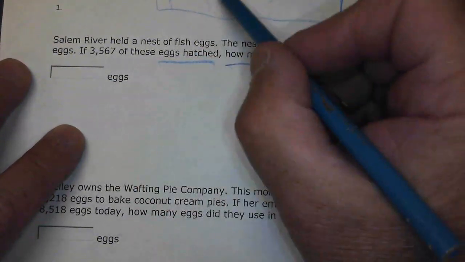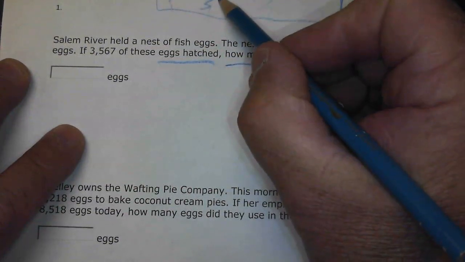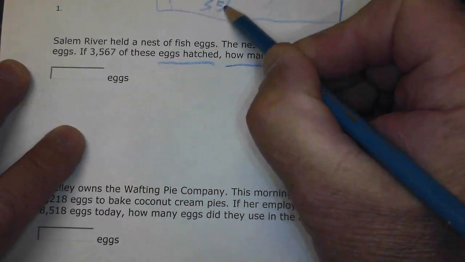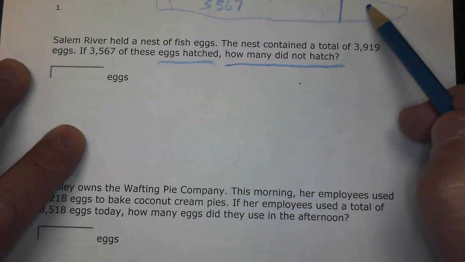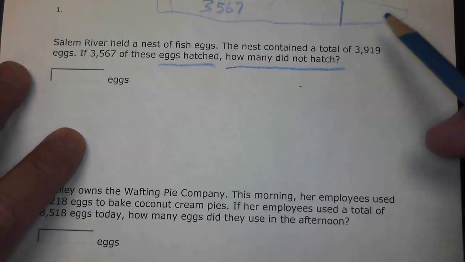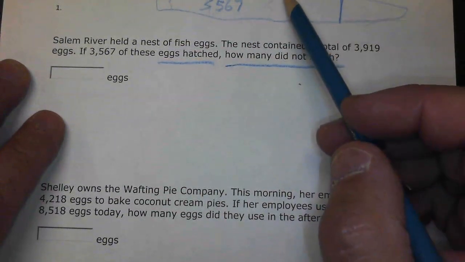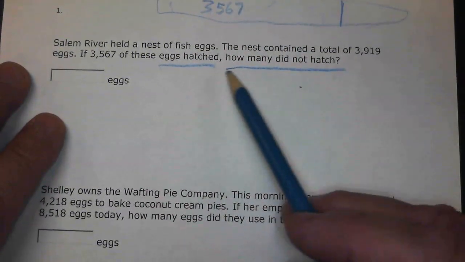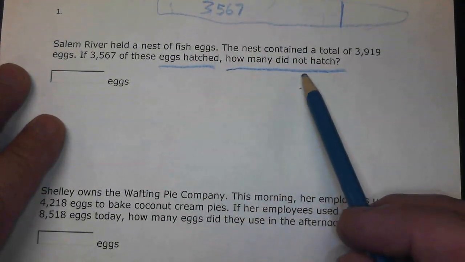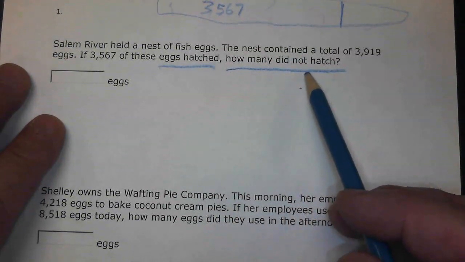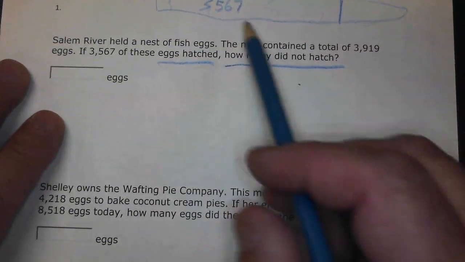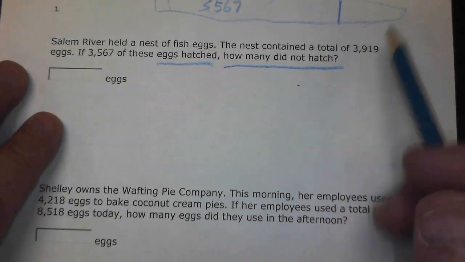But there were 3,567 that did hatch, and then we need to find out how many didn't hatch. So we're going to take the total of how many there were, do a takeaway, and find out how many didn't hatch.